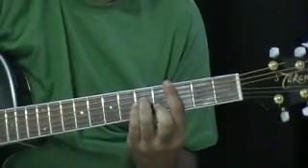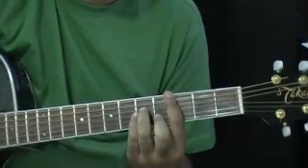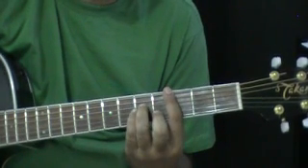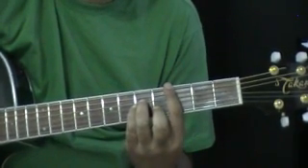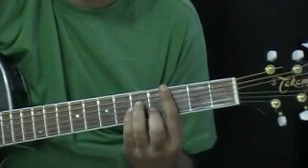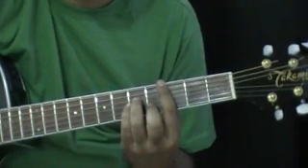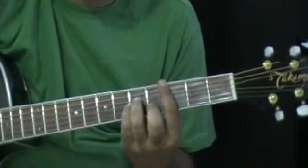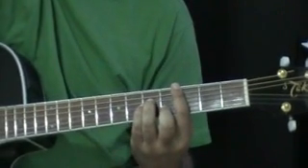So now let's check out the strumming pattern. I'll show it to you in a few ways, and we'll be using bar chords because the song has interesting rhythm pattern, and it would be nice if you can play bar chords. But if you're not comfortable playing bar chords, you can substitute them with open chords using the capo, which we just saw. But for the video, I'm just going to show it to you with bar chords.